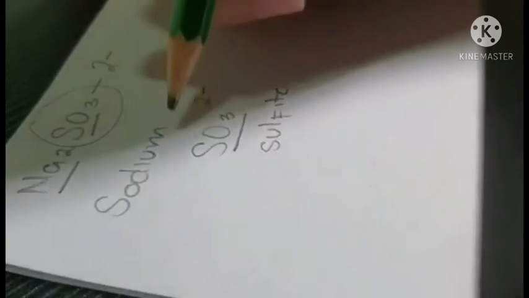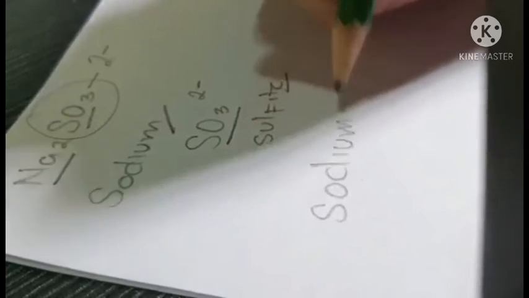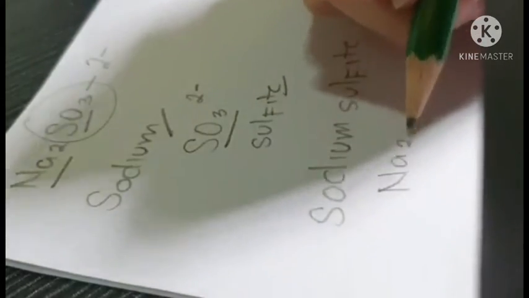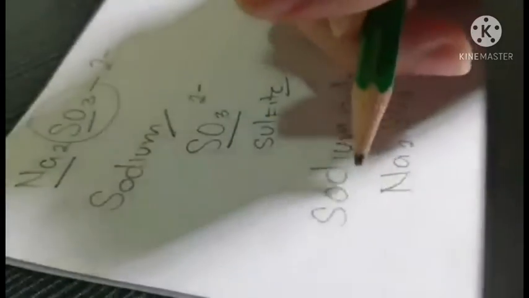Lastly, we have to combine the names of these two, and we will get sodium sulfite. This means that Na2SO3 is named as sodium sulfite.